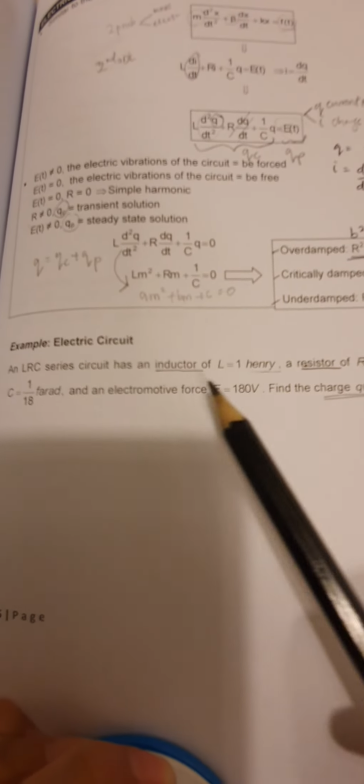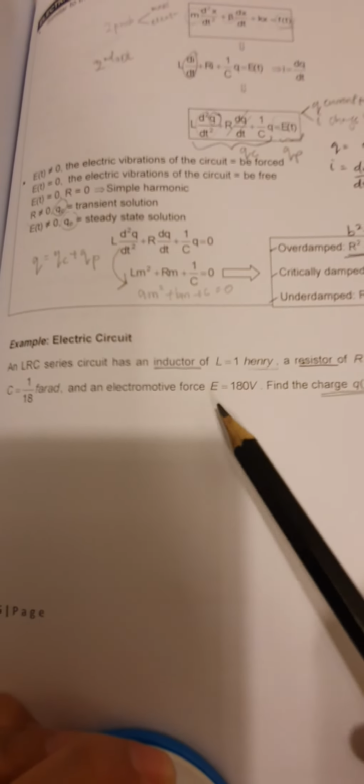Okay, resistor R equals to 6 ohm. So satu lagi, kalau nak senang, you all kena familiar dengan unit. So resistor unit dia ohm, kalau inductor Henry, capacitor farad, and this one volt untuk elektromotif.